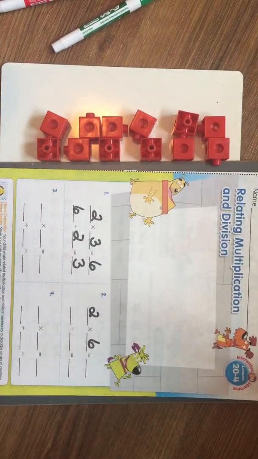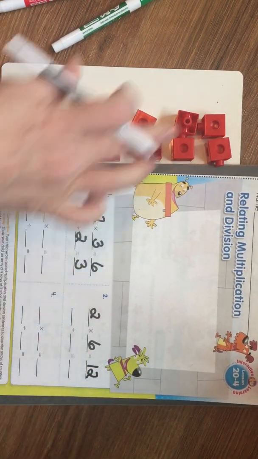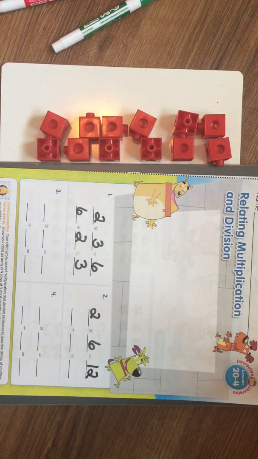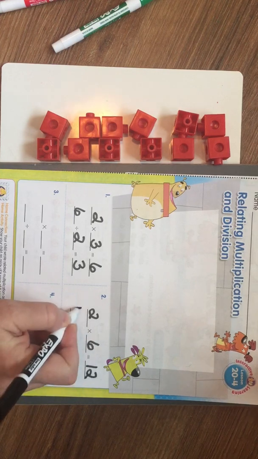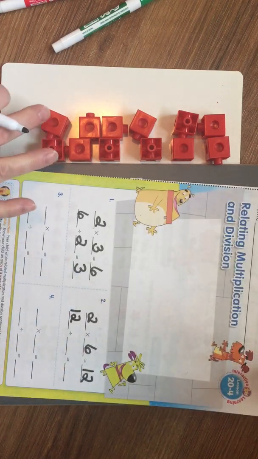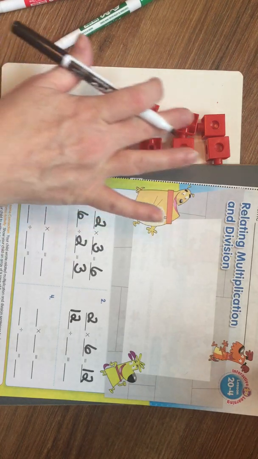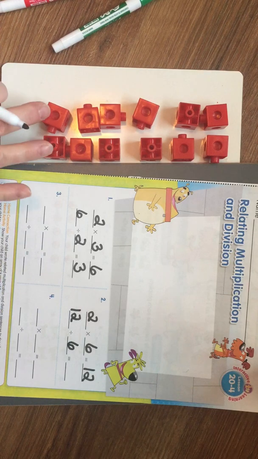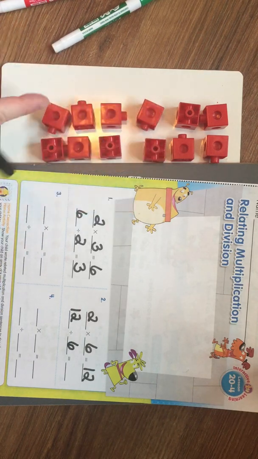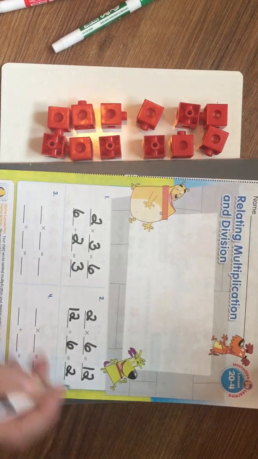The multiplication part, we can figure that out. That's 12. Now, how can I turn this into a division sentence? I take my answer, 12, and how many do I have in each row? I have 6 in each row. How many rows do I have? I only have 2 rows.